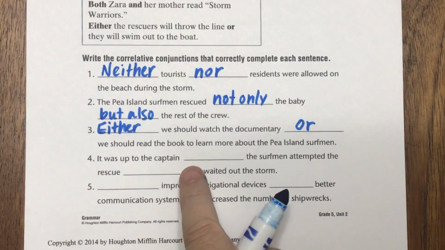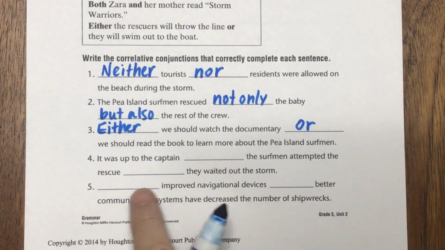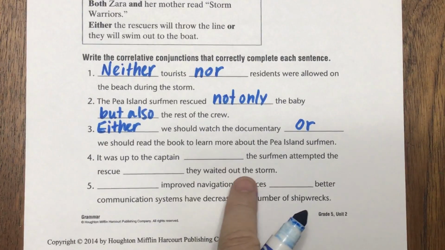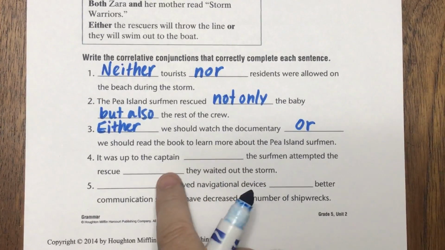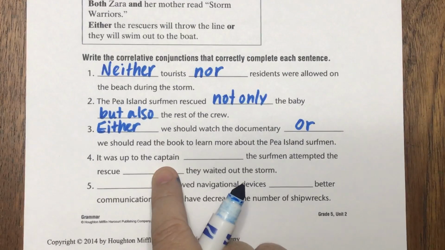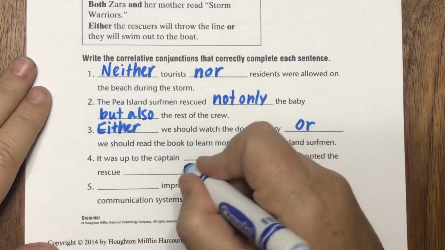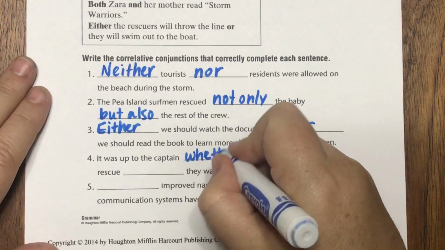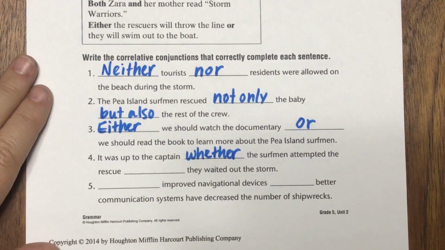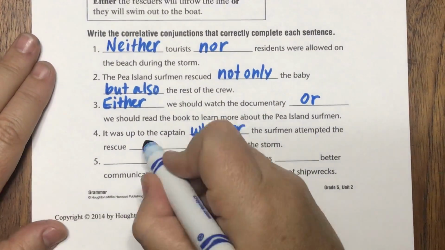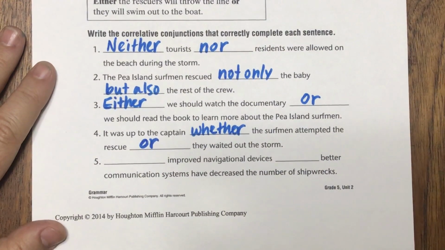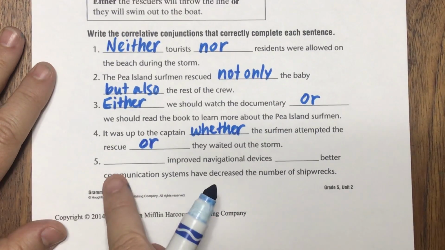It was up to the captain whether the surfmen attempted the rescue or they waited out the storm. Oh, I think it might be that one because the captain's the one who's deciding. It was up to the captain whether the surfmen attempted the rescue or they waited out the storm. It makes sense.